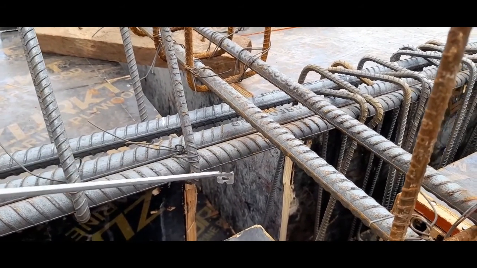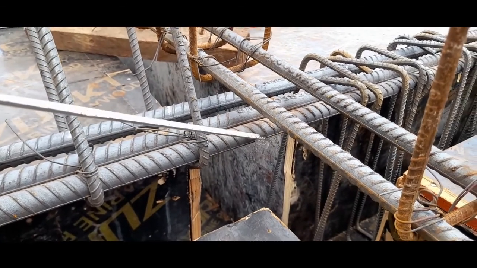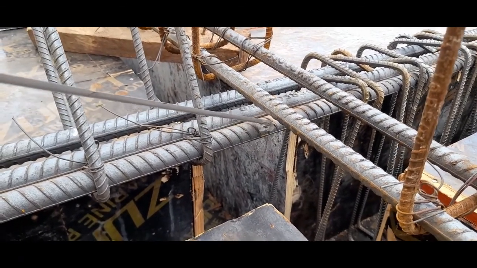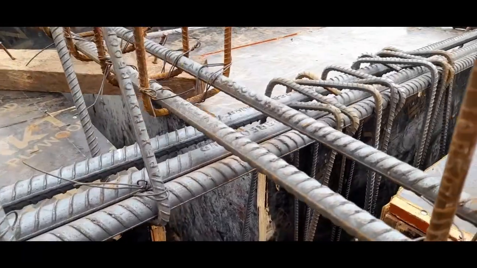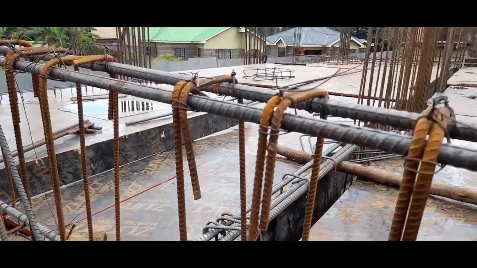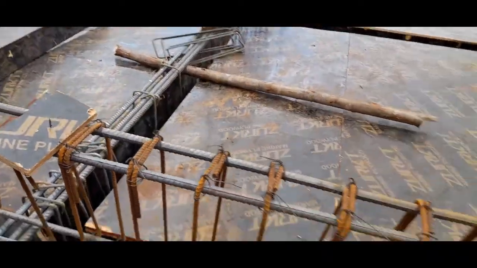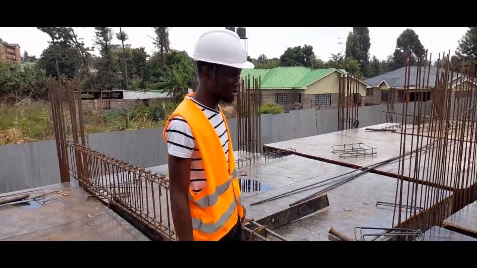That is why your main beam is supposed to have the first bottom bar and the first top bar from the top, and this secondary beam will have the second bar, and from the top it will also be the same case. Therefore that is all for now from this beam junction.